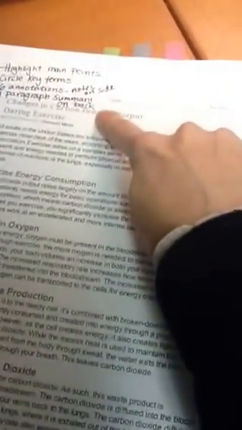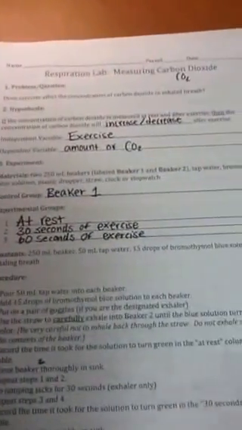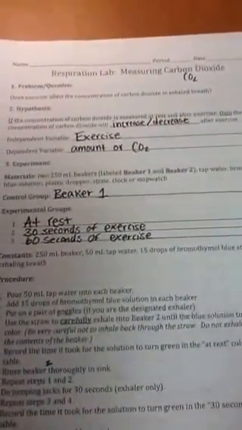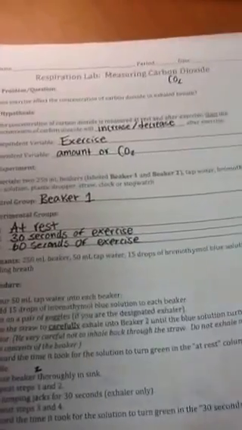And on page 109 should be the article on changes in carbon dioxide output during exercise. It should be highlighted with annotations and also include a summary on the back. On the next page, you should have Respiration Lab measuring carbon dioxide. This is where we did the Brothwell Blue experiment. The front and back side should be filled in with your graph, including Sultan.